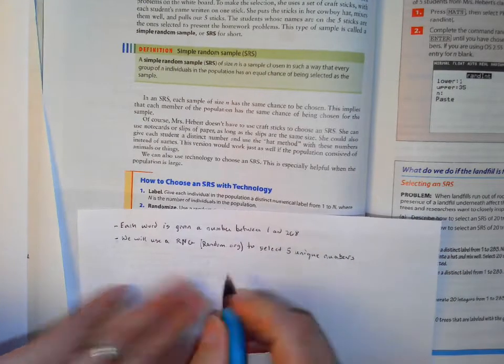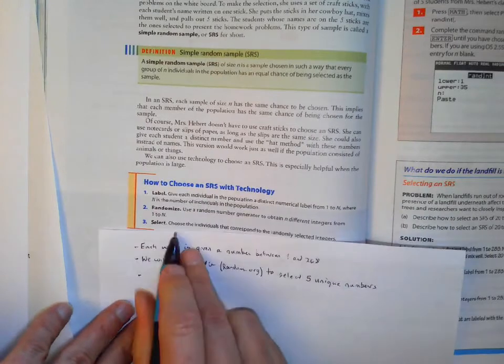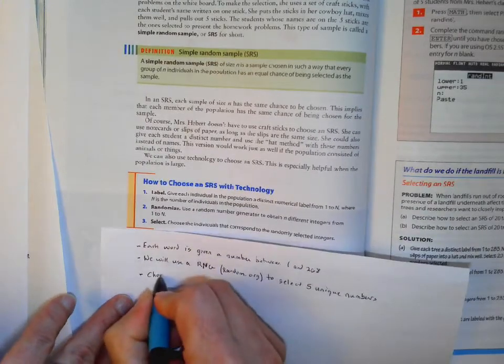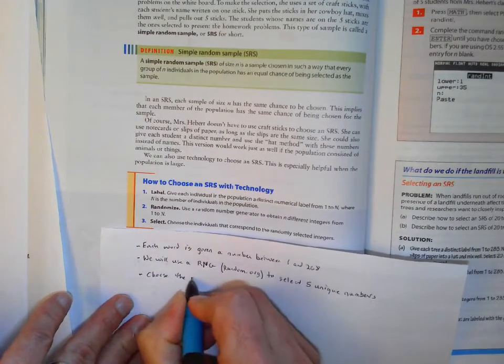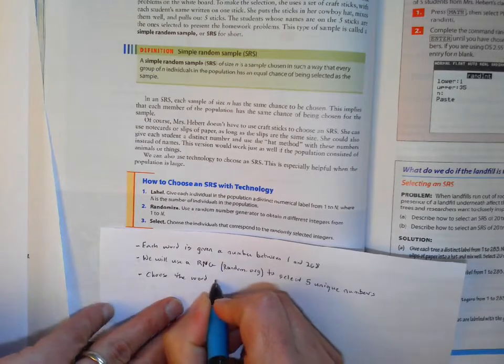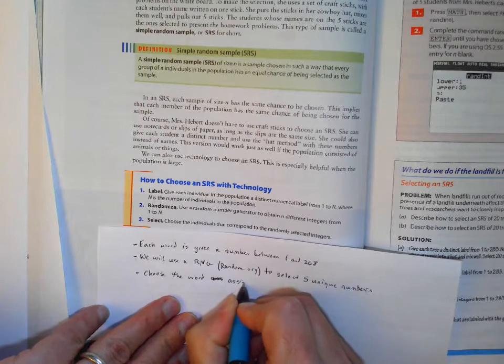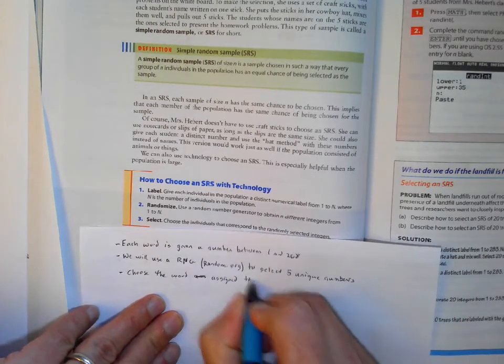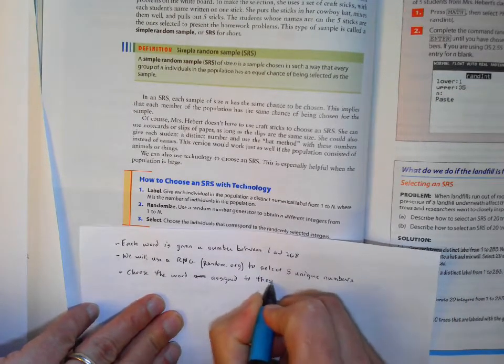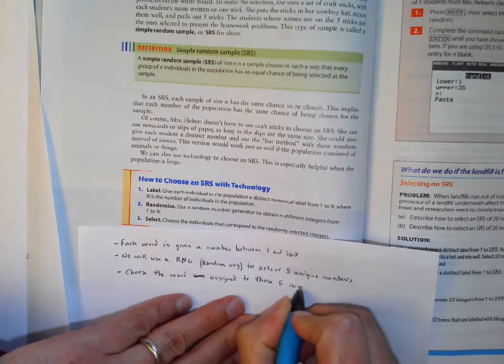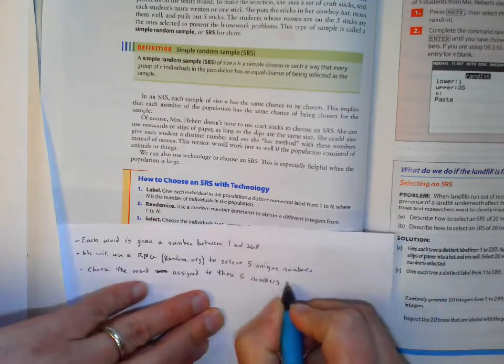Okay, then the select part, we're going to choose the words associated or assigned to those 5 numbers to survey.